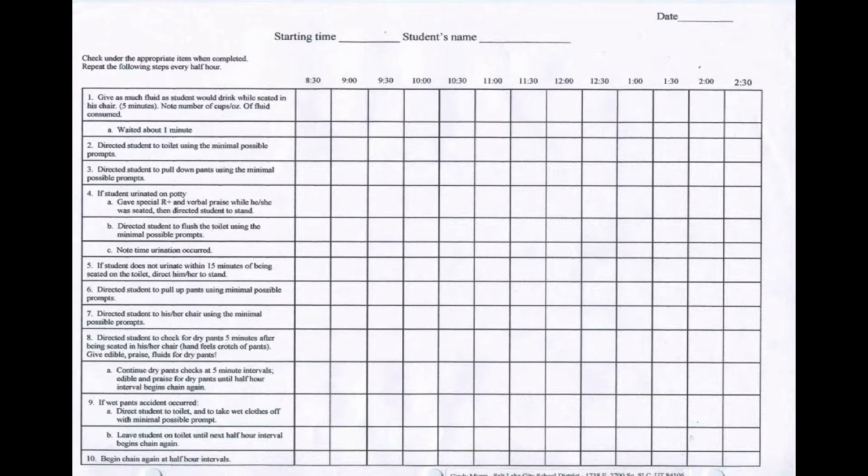And then the next part is to direct the student to the toilet using just minimal prompts. Again, we don't want them to become dependent on us saying, okay, time to go to the bathroom. The goal is starting to recognize what the bowels are doing, recognizing that need to go. So the third step is directing the student to pull down their pants using minimal prompts. So it's that undressing part.